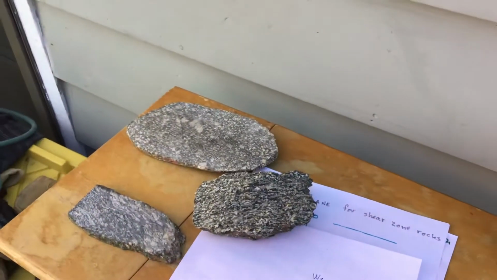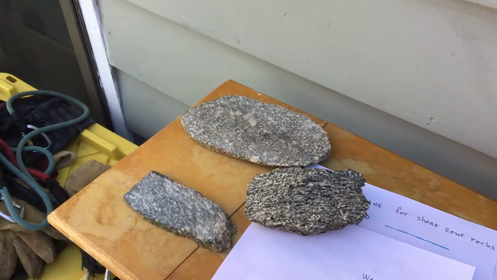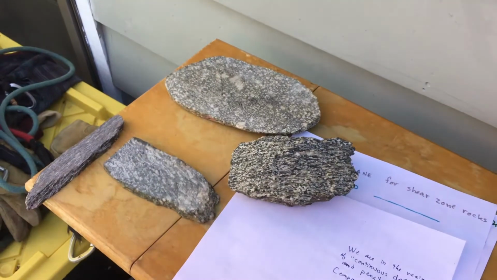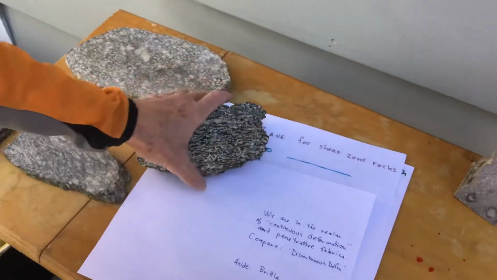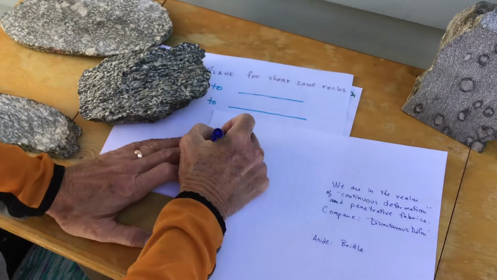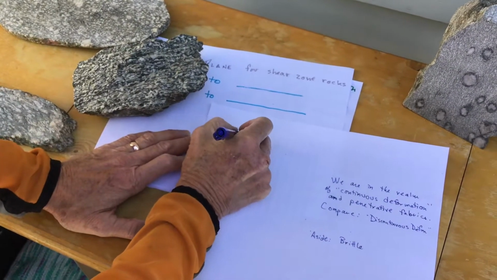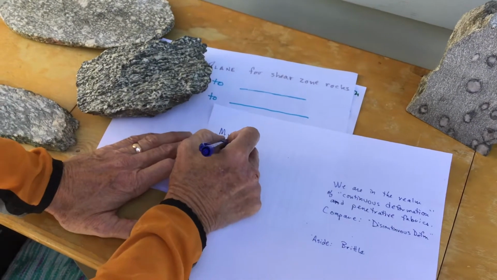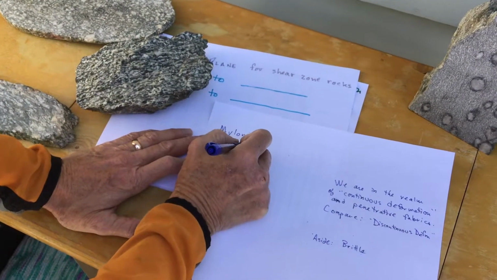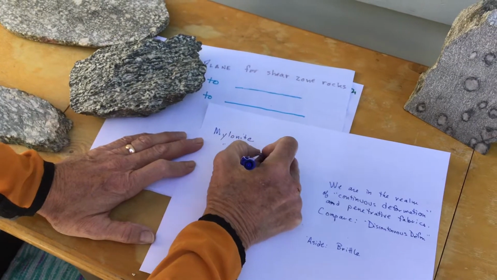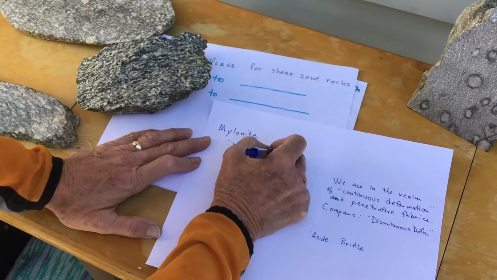And the set of samples that I'll conclude with all are rocks that are termed mylonites. This term mylonite has a root. The word origin refers to a verb that has to do with milling or grinding.